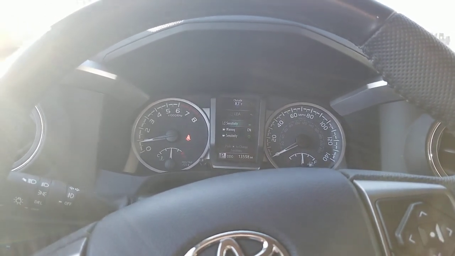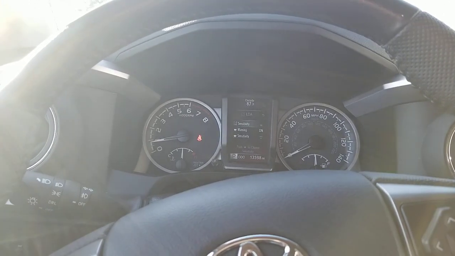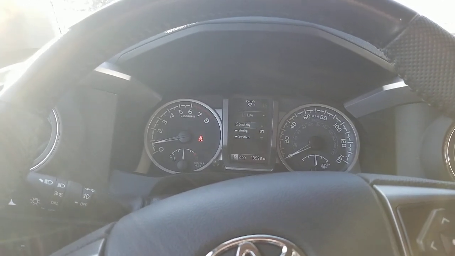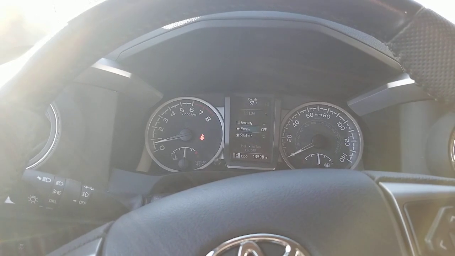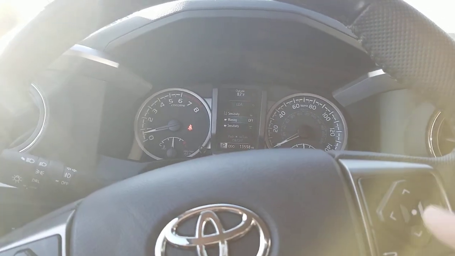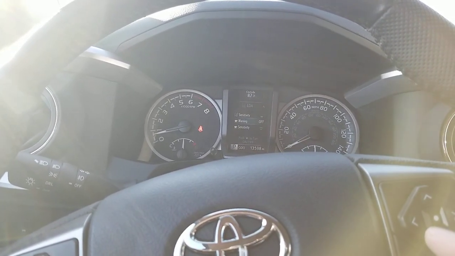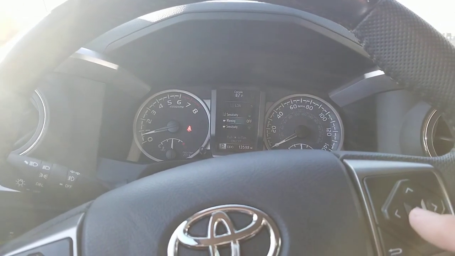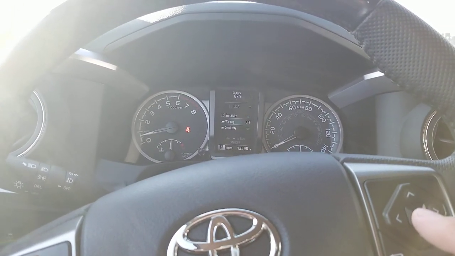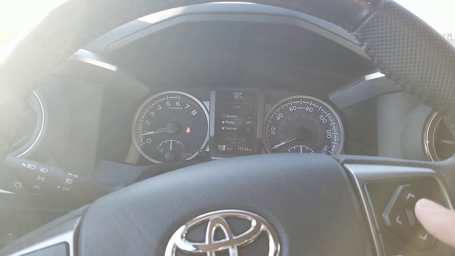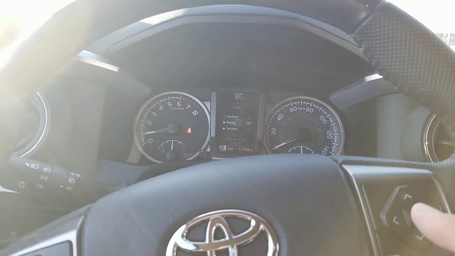Lane departure. This I like to show people because you can change the sensitivity of the lane departure, and then you can turn the coffee cup warning off. All right. Some of us, and it's not particularly me, that don't often use our turn signal, or that might drive on less than wide enough roads, might cross the lines a lot.